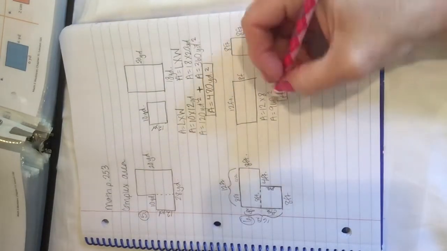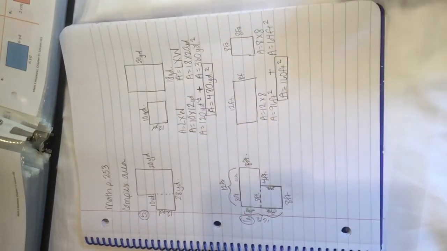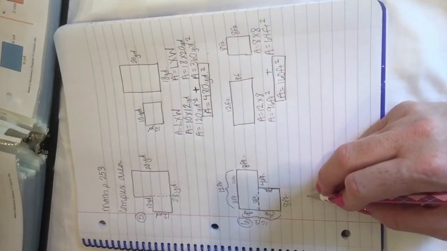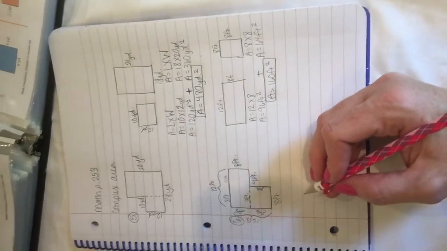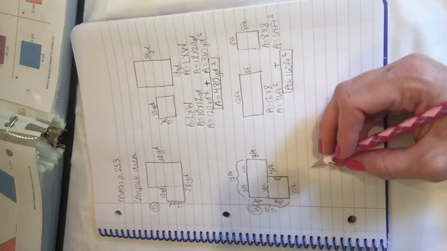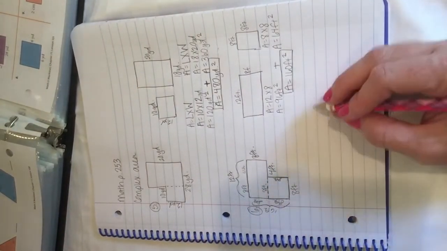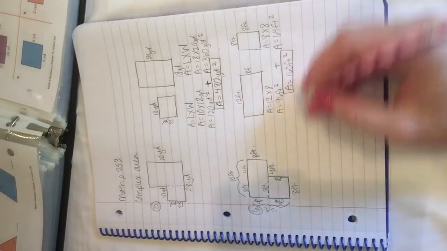Oopsies. So that's how I worked out number 6. I'm not going to draw the shapes for the other ones. If you need me to, after you see the answers, if you got it completely wrong and you need me to work it out, please comment below and I will post a video of that problem that you need.